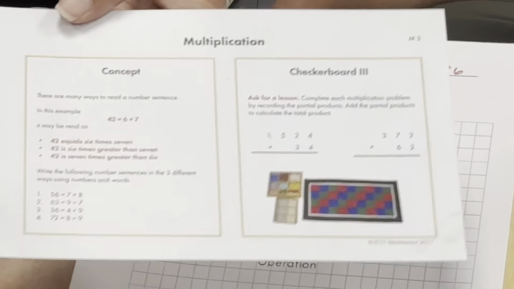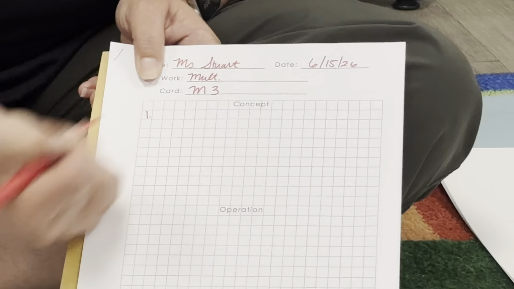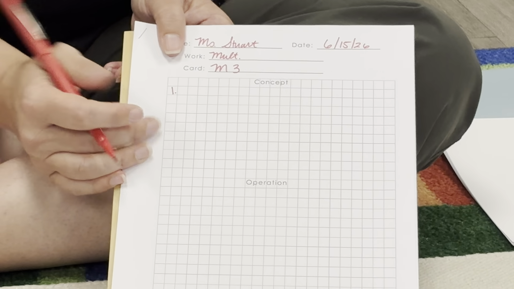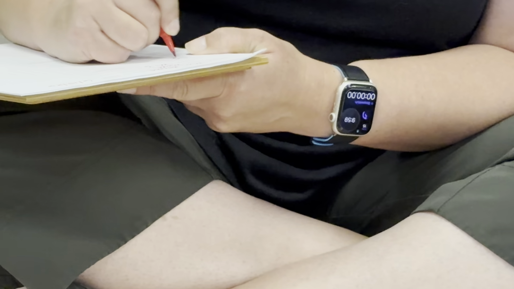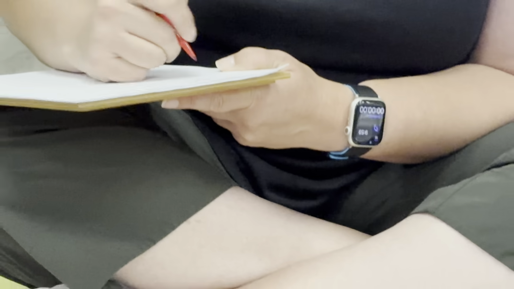So we're gonna do these right here. So I'm gonna write a number 1 right here so that I can see it, and I know which one it is when I go to check. So the first problem is 56 equals 7 times 8. So that's using numbers, but now we have to do these 3 ways.